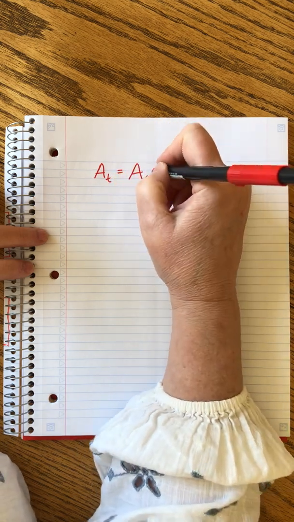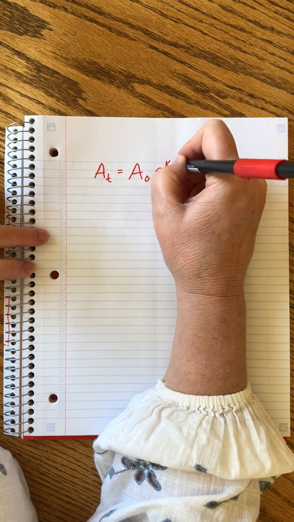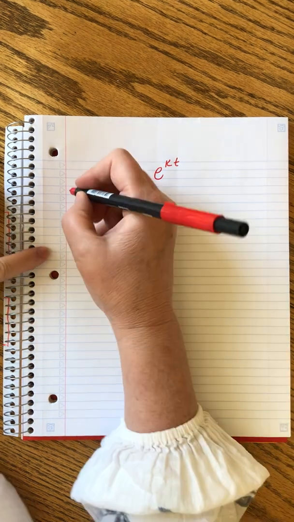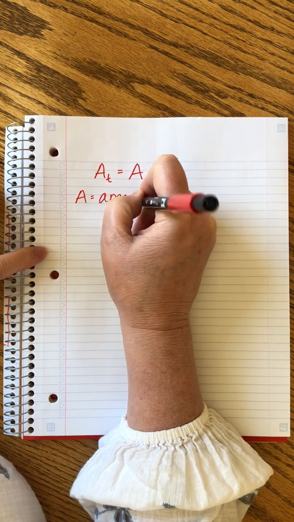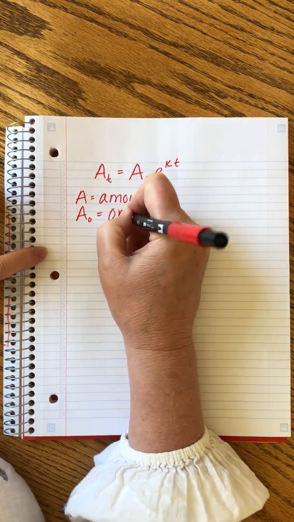This should look vaguely familiar. Last year, we used most of these terms, but one is different. A stands for amount. A to the 0 stands for the original amount.